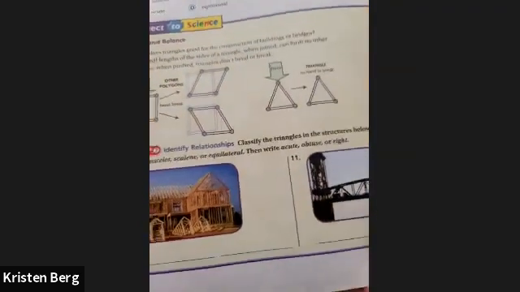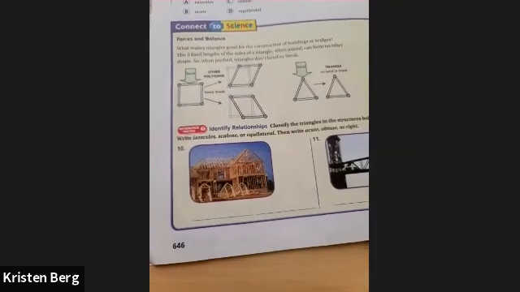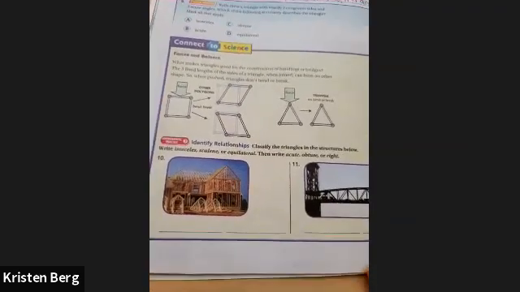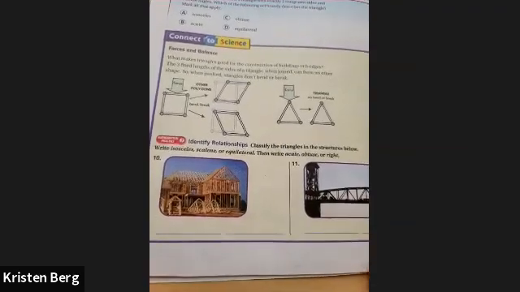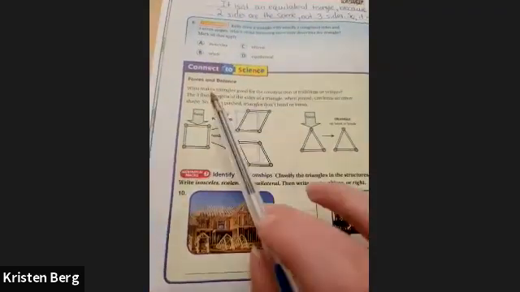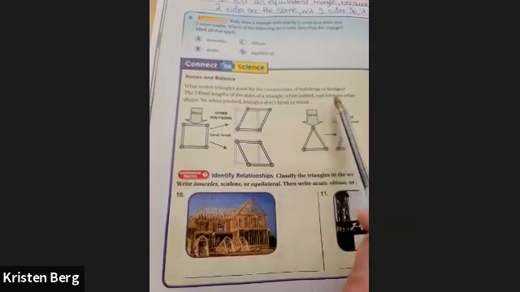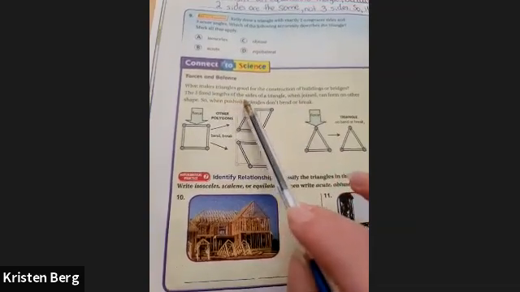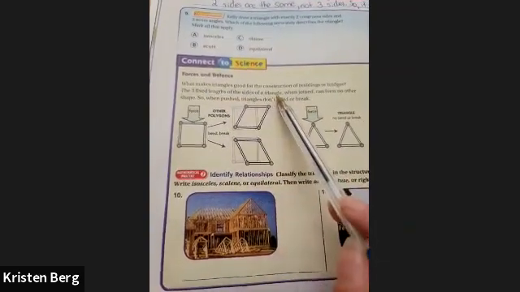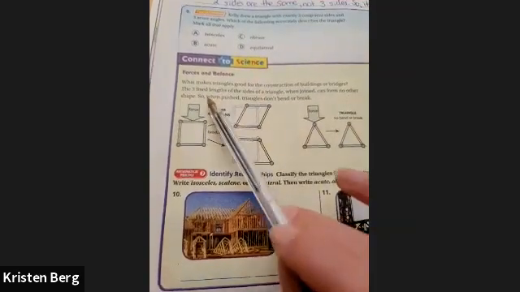All right, now here's the next thing. They wanted you to try to identify this. It says forces and balances. What makes triangles good for construction of buildings or bridges? The 3 fixed lengths of the sides of a triangle, when joined, can form no other shape.